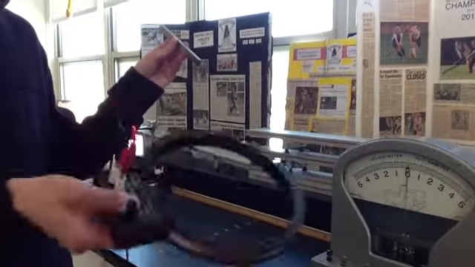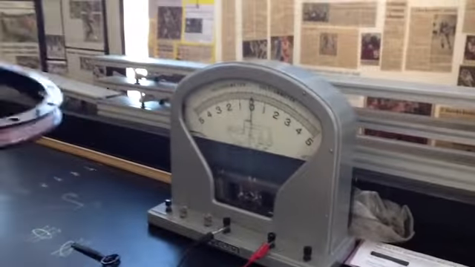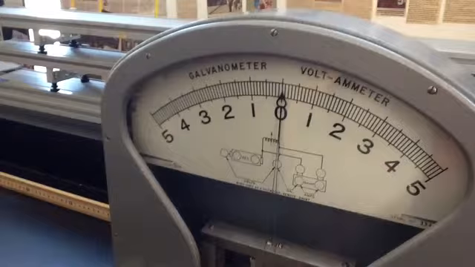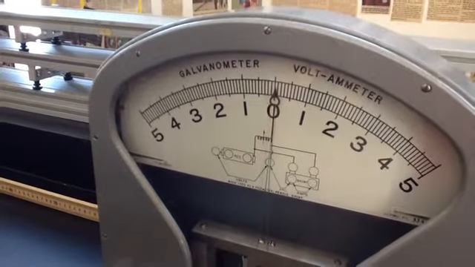Even though Earth's magnetism is several thousand nanoteslas, it's hard to see on the galvanometer. But if we use this magnet to symbolize the magnetism of Earth, we can clearly see how shifting the coil can create electricity.